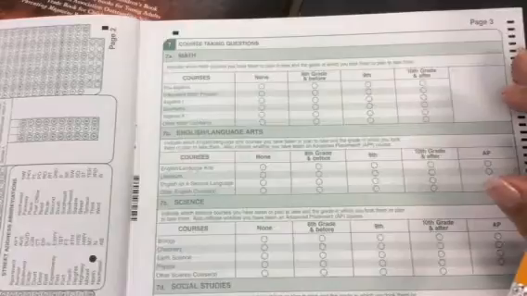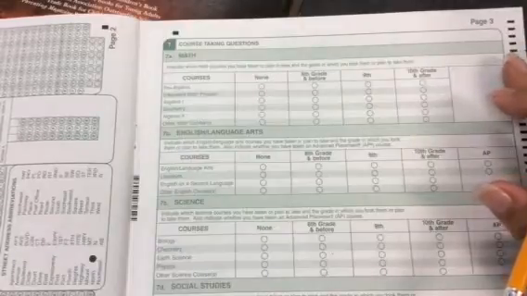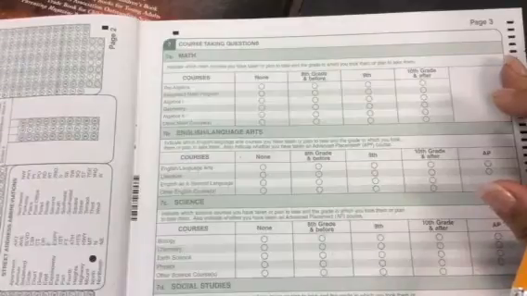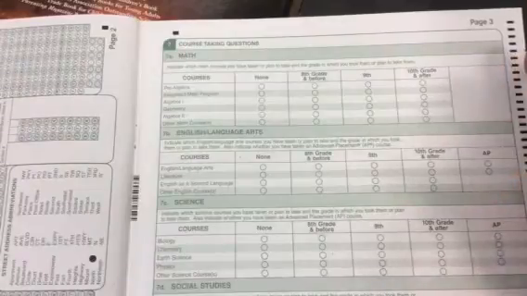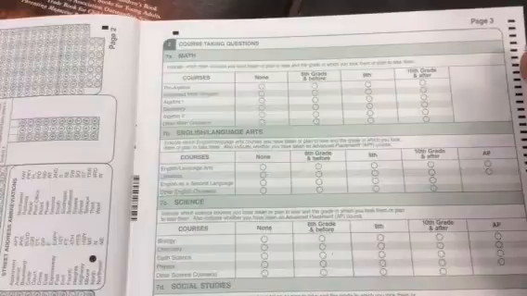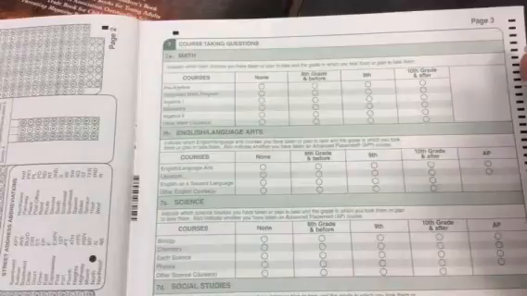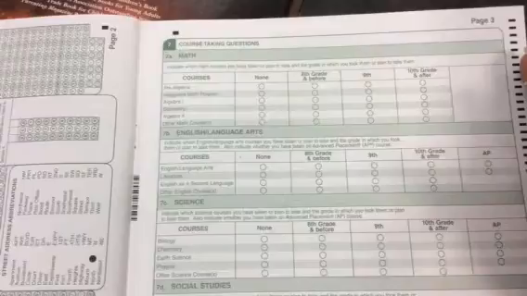Section 7 is going to ask you about the courses that you are currently taking and the courses that you plan to take as you continue your education career. In boxes 7A through 7D, you're going to fill in a circle for each academic subject you have taken or you plan to take through this year, and the grade in which you took it or plan to take it.